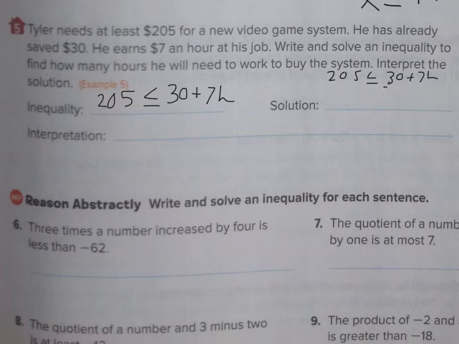So I need to first get rid of my constant from both sides. I know that 175 is less than or equal to 7h. I divide both sides by 7. h is going to be less than or equal to 25.